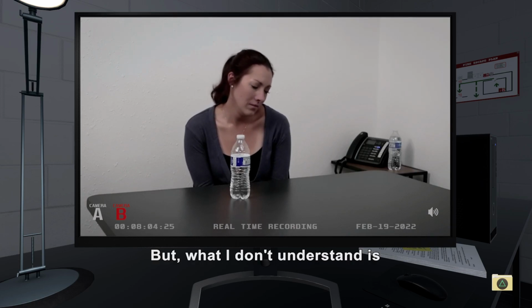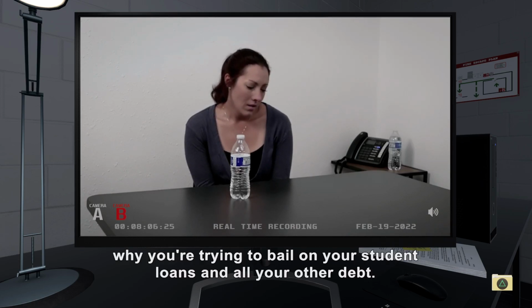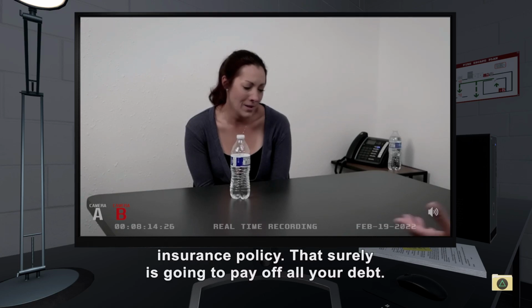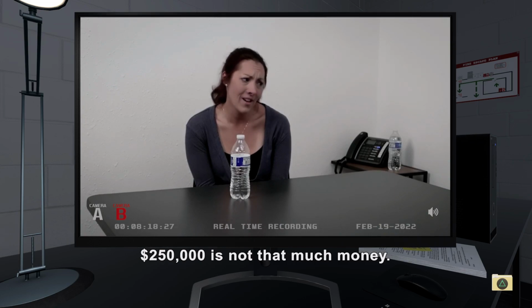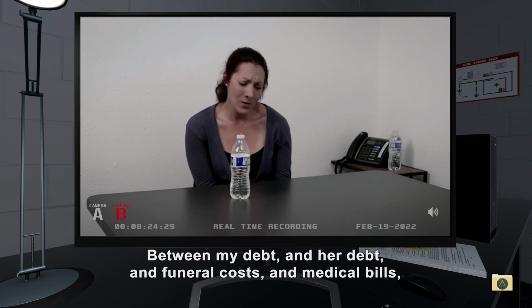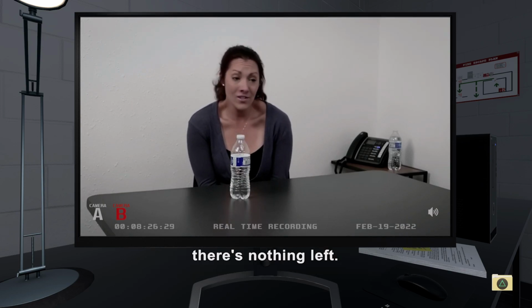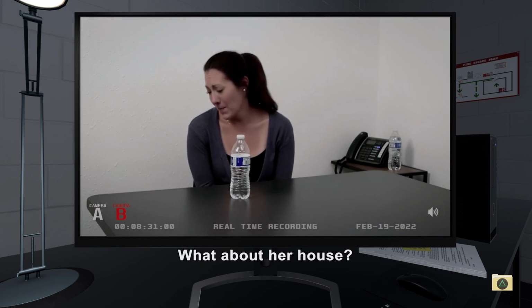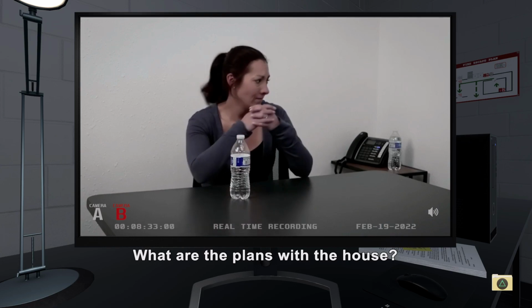Okay, but what I don't understand is why you're trying to bail on your student loans and all your other debt. I mean, you have this $250,000 policy. If you're going to bail on debt, if that's what you've got in the back of your mind, then hey, 20 grand, let's make it 100 grand, huh? You might as well go for broke. What about her house? What are the plans with the house?